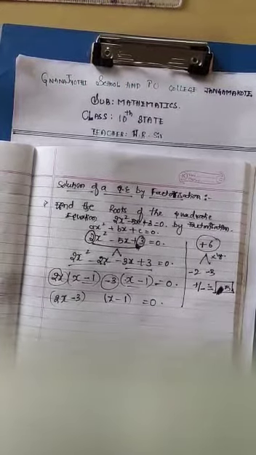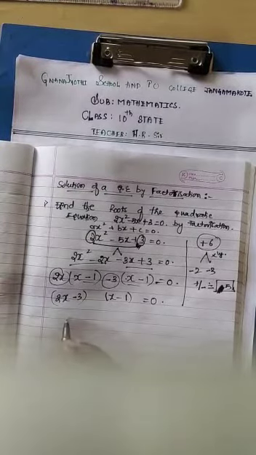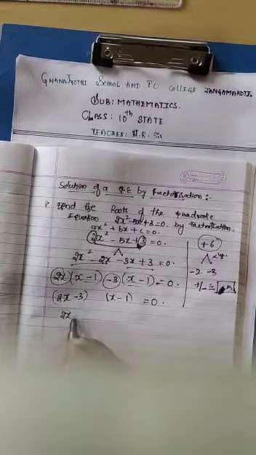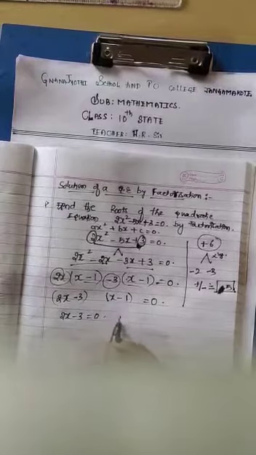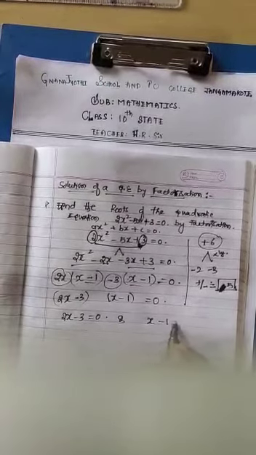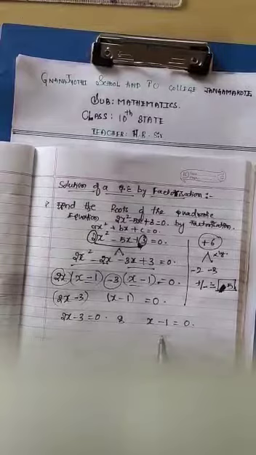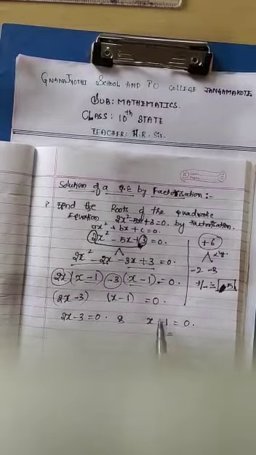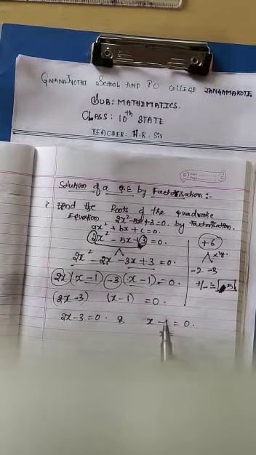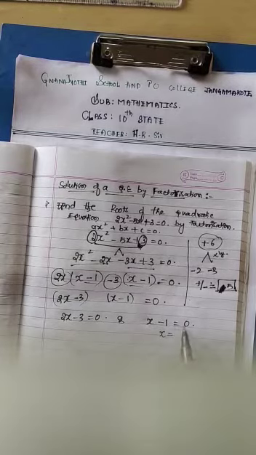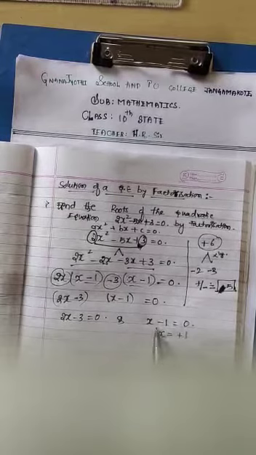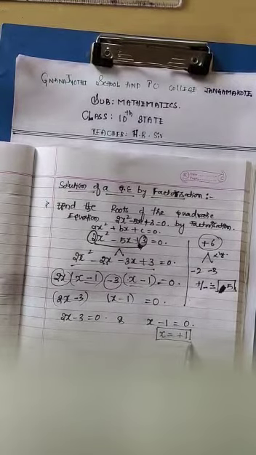So here we need to find the value of x. See, this is 2x minus 3 equals 0 and the second factor, x minus 1 equals 0. So we can transpose minus 1 from LHS to RHS. So minus 1 becomes plus 1. Therefore x is equal to plus 1.